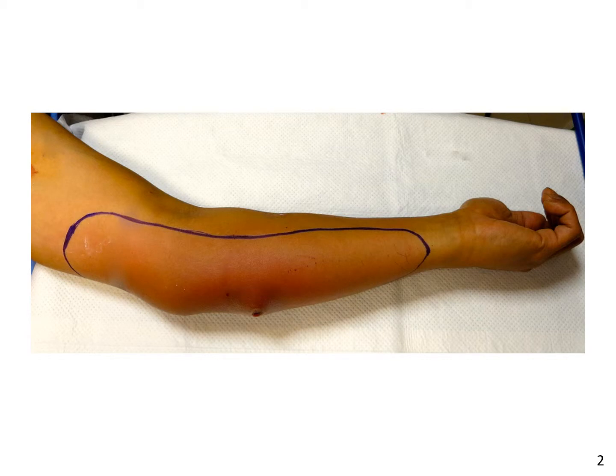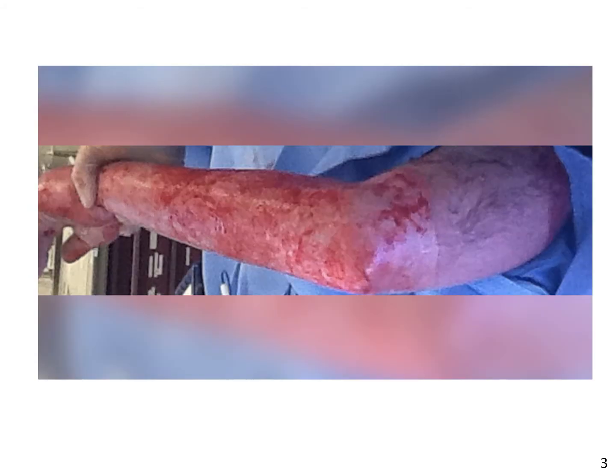These two block techniques are useful for a variety of procedures involving the upper extremity. For example, elbow dislocations or arm abscesses, such as the one shown here, that require extensive incision and drainage. Other procedures like burn wound care can be done without procedural sedation when using these blocks.